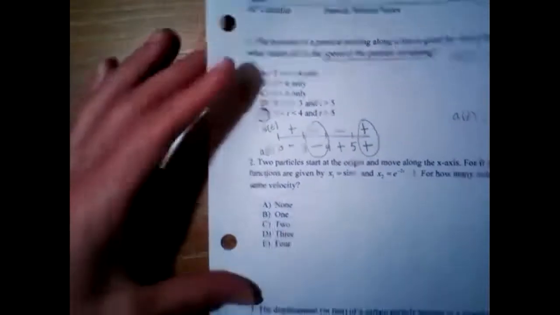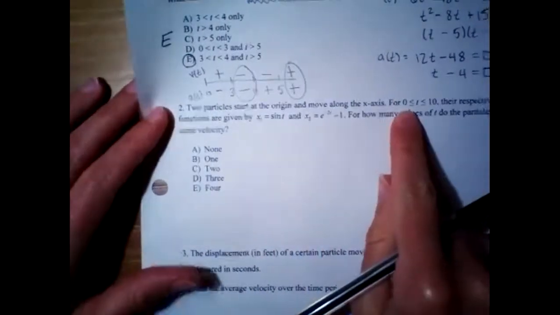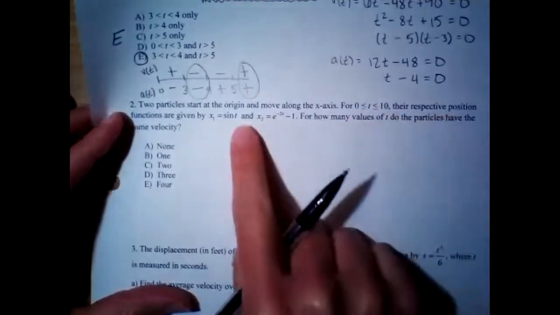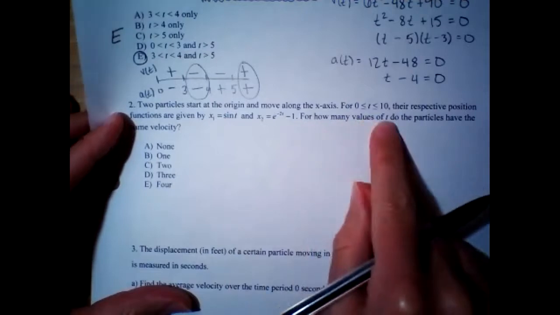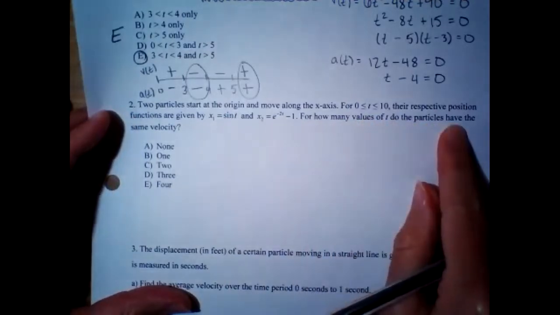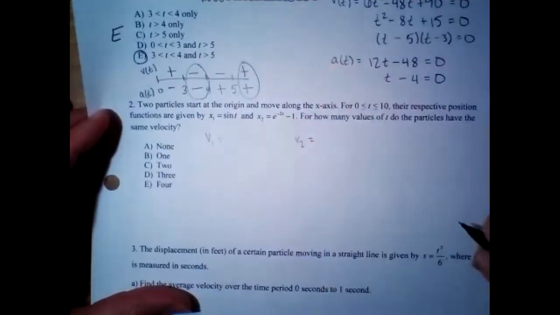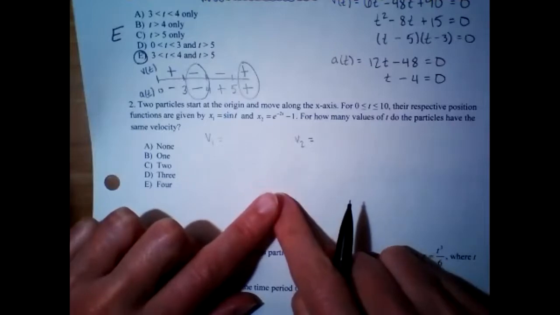All right, number 2. Two particles start at the origin and move along the x-axis. This is our window, times 0 to 10. Their respective position functions are given by, all right, so this is the first one, this is the second one. For how many values of time do they have the same velocity? All right, so we're going to get the velocity of the first one, we're going to get the velocity of the second one, and then we'll set those equal and see how many times they are equal to each other.